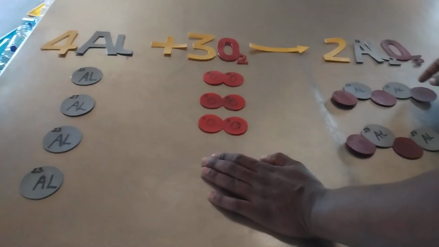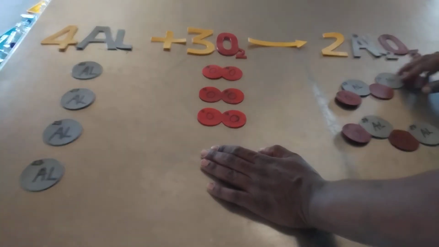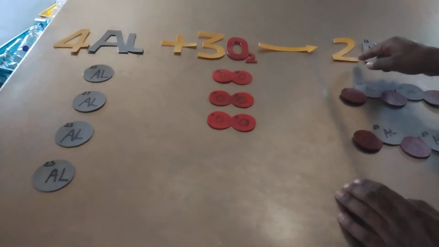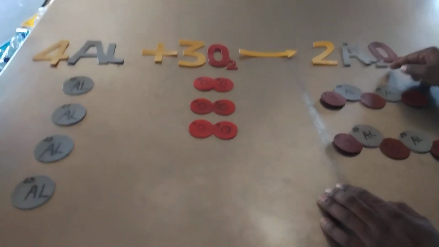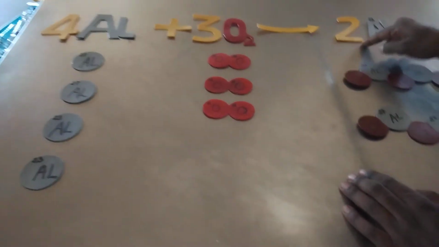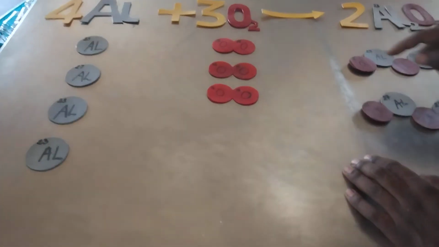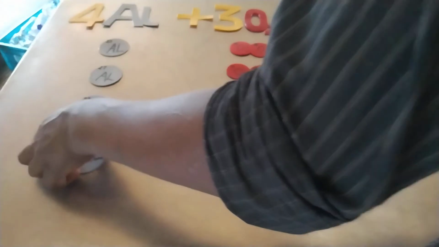Now when you come to this side, you have 2 of this. Now if you multiply 2 by 2 for aluminium, you get 4, 1, 2, 3, 4. And if you multiply 2 by 3 for oxygen, you get 6. And our equation is balanced.